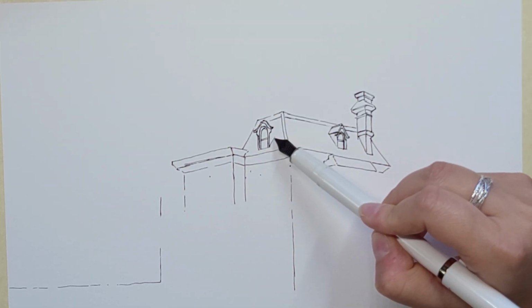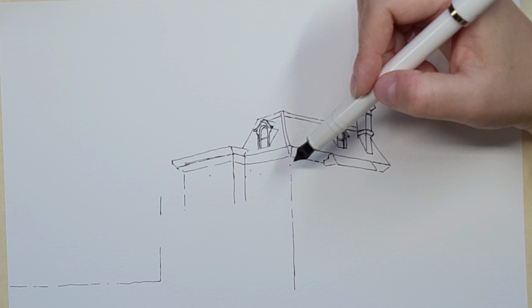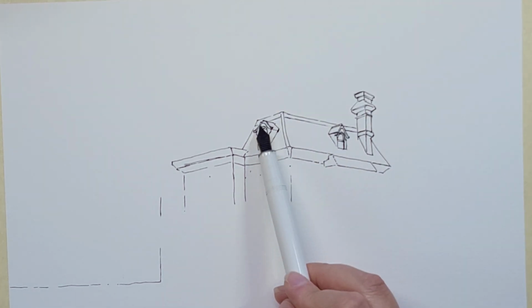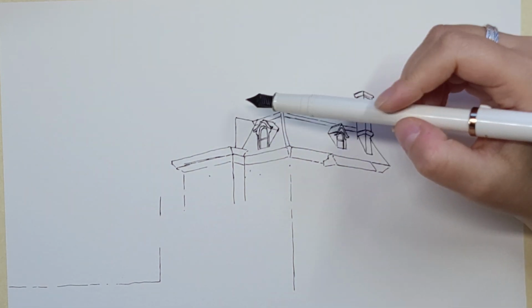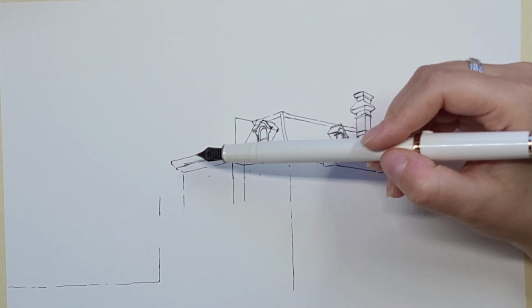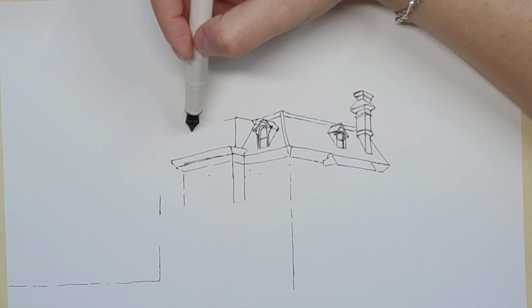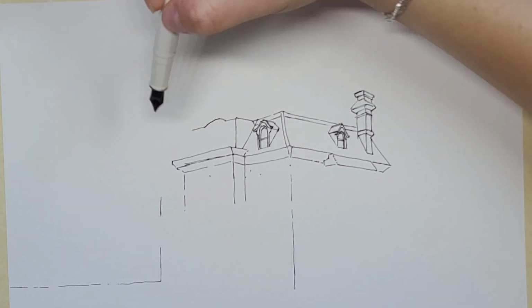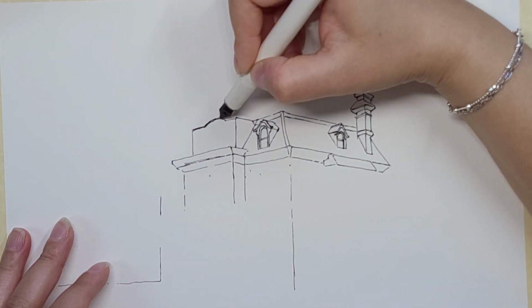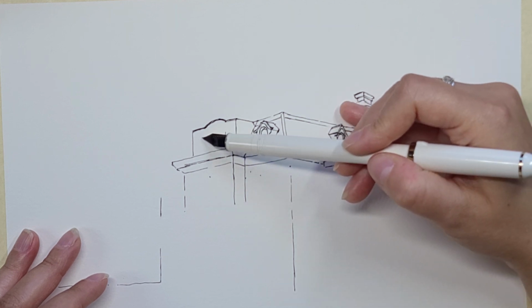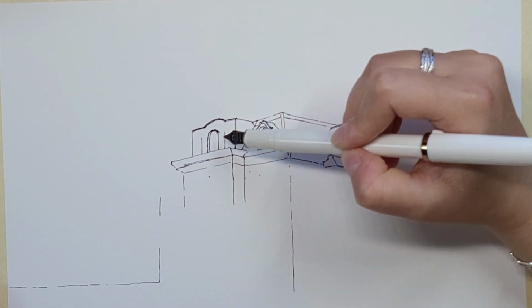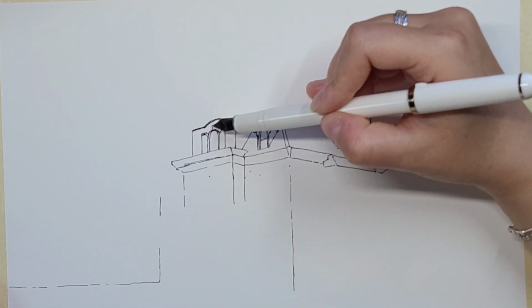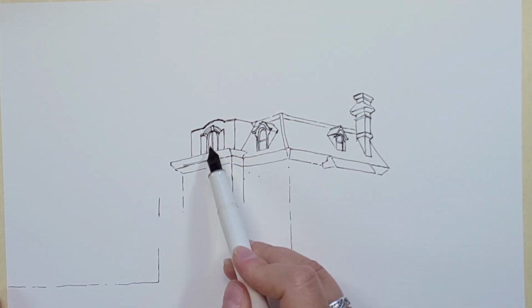Here I'm showing you how I'm drawing these dormer windows. I'm not drawing them very exact because the detail of it is going to come with the shading. And the roof is where we have our bigger shapes. Here I'm adding that larger front window that's got the shutters.